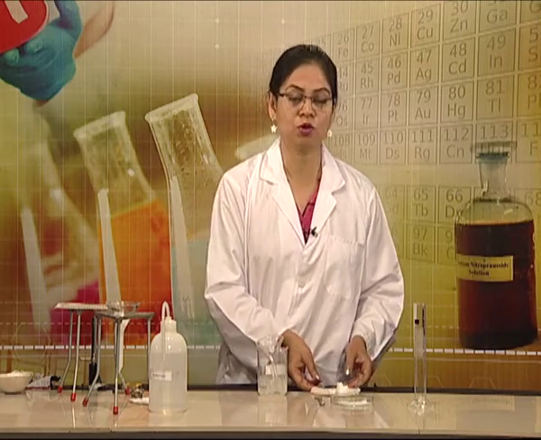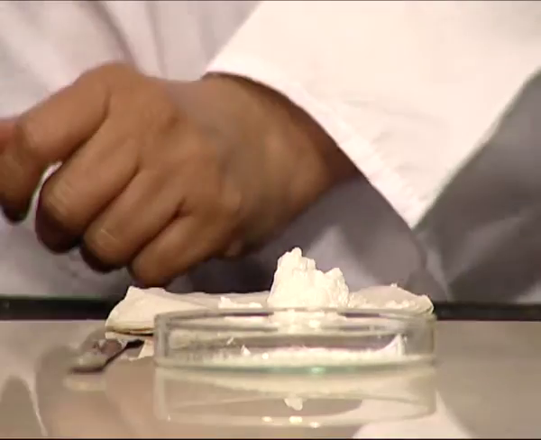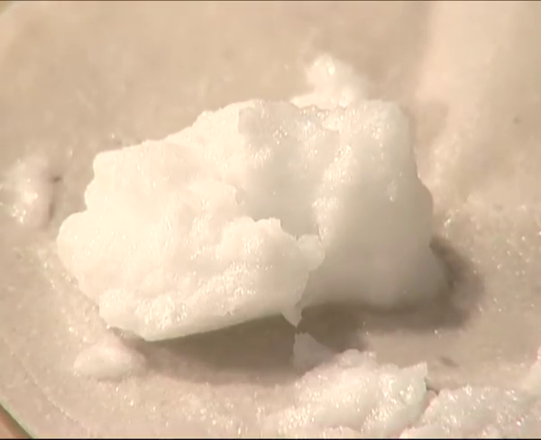This will remove excess water present in the crystals. Allow the crystals to dry at room temperature.